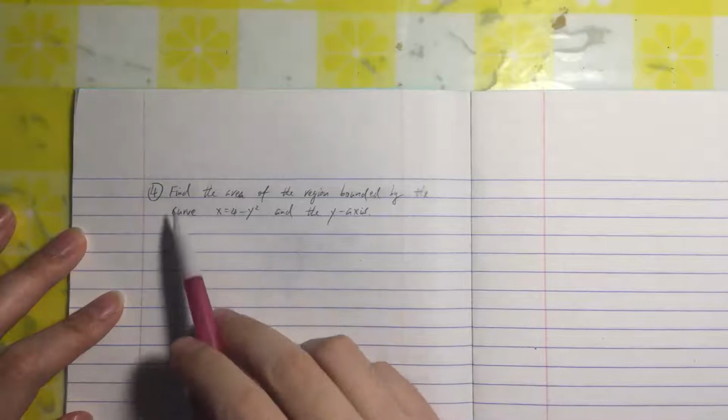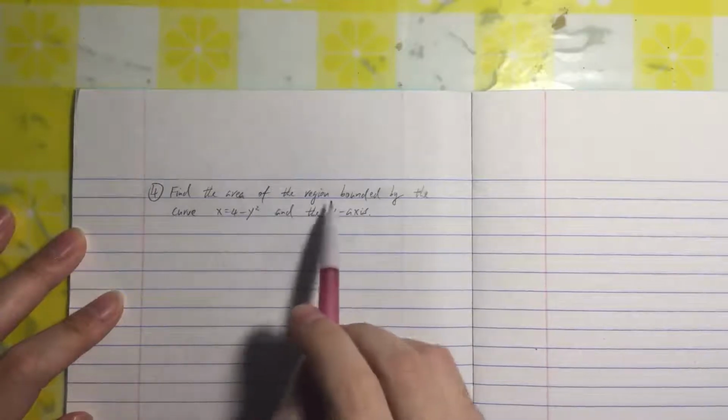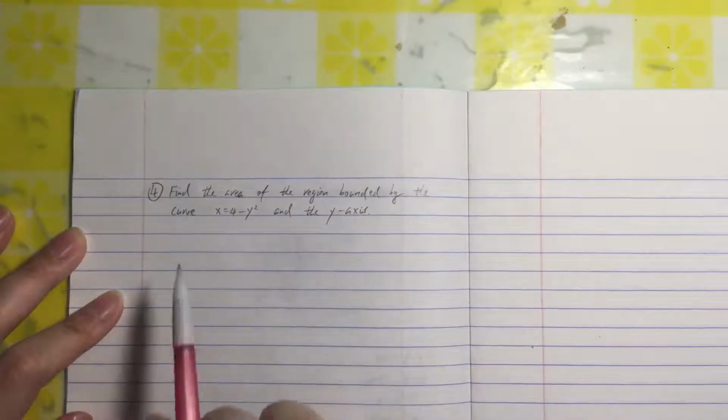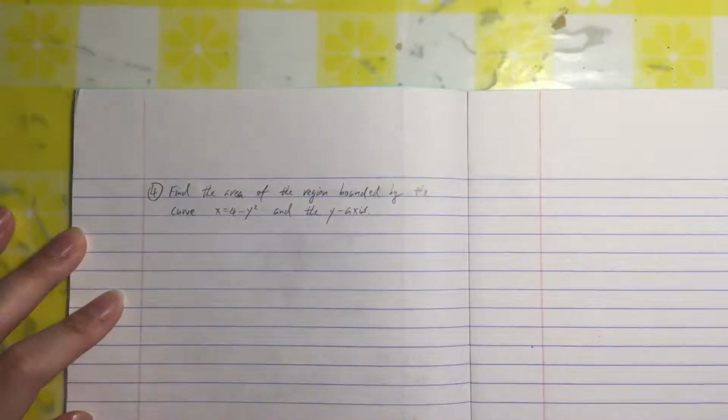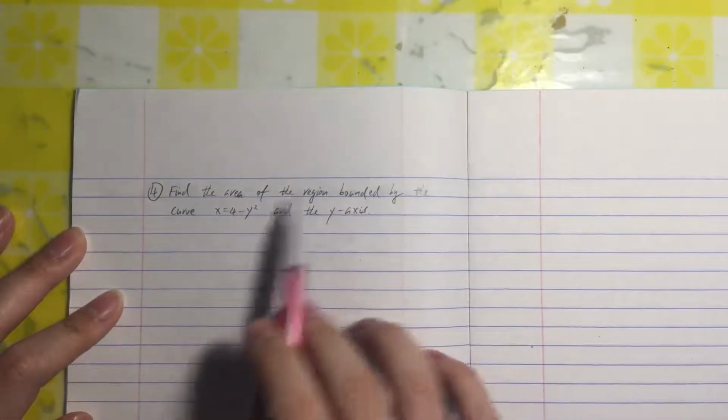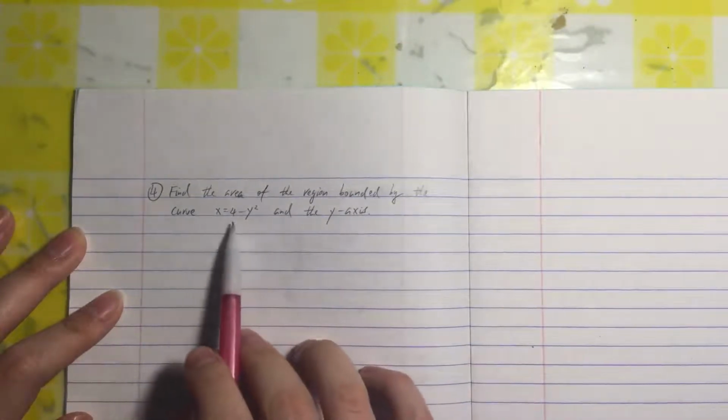Next example. Find the area of the region bounded by the curve x equal to 4 minus y squared and the y-axis. How can we find the area here? In order to find the area, let's graph the region first. This region is bounded by the curve x equal to 4 minus y squared and the y-axis.